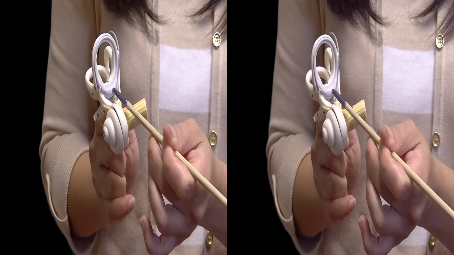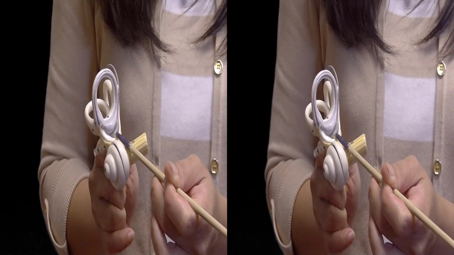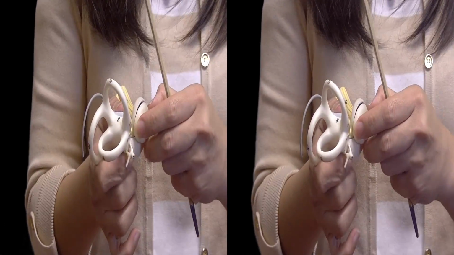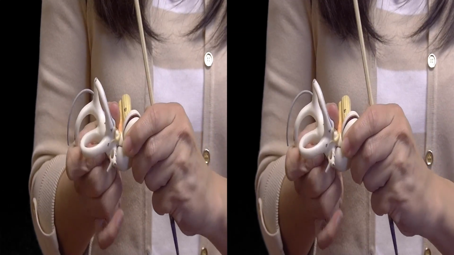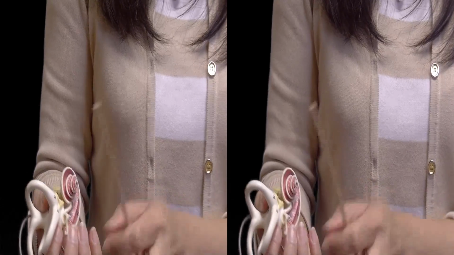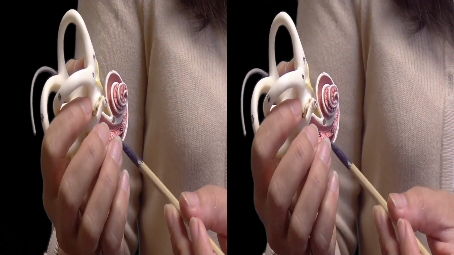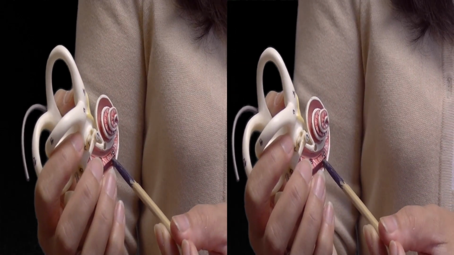Vestibule consists of utricle, upper part, U-shape, saccule. Cochlea, snail-shaped structure. Spiral organ or organ of Corti.